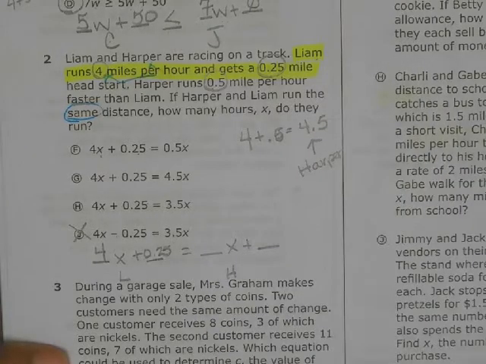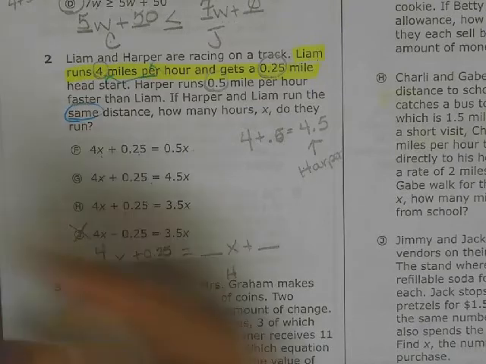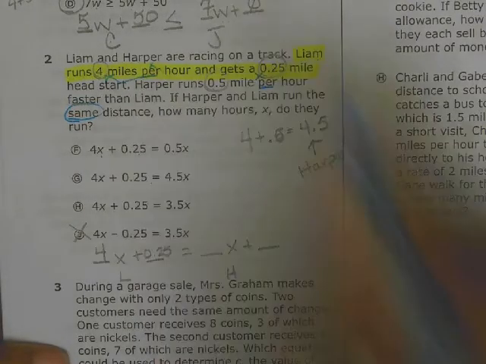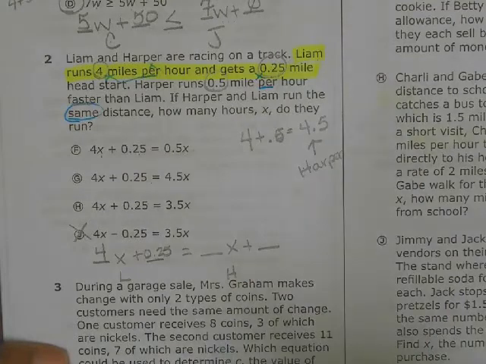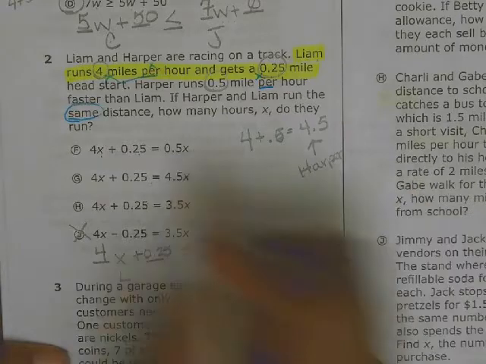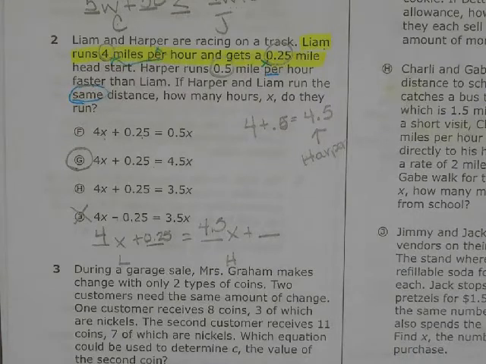Now we won't get a lot of these, but we do need to be ready for them. So Harper is actually going to be the 4.5. There's our per, which tells us to multiply. He only has that one number, so he's going to be 4.5. So this was actually supposed to be our answer. Okay? All right, so just wanted to run back through those real quick.